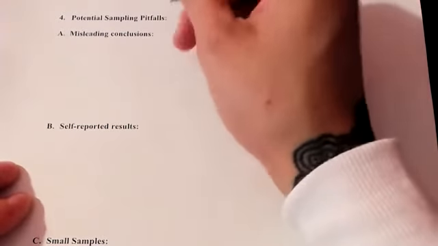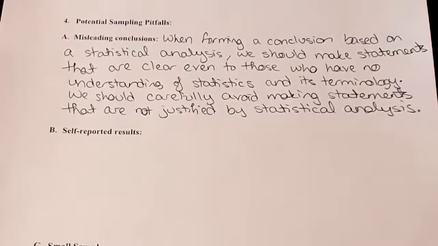Misleading conclusions. When forming a conclusion based on a statistical analysis, we should make statements that are clear, even to those who have no understanding of statistics and its terminology. We should carefully avoid making statements that are not justified by statistical analysis. So we want to make sure we are not providing misleading conclusions in the way in which we analyze our data.